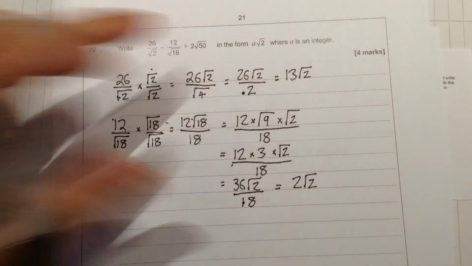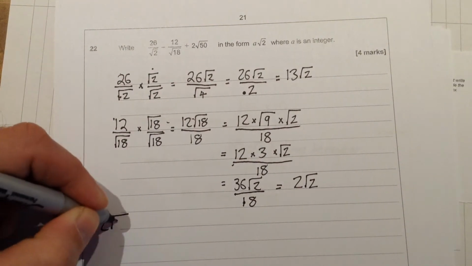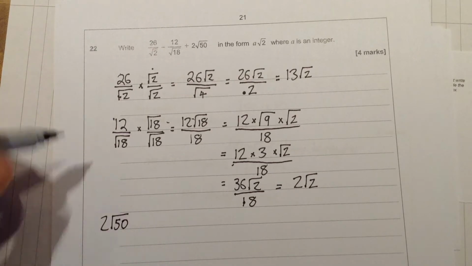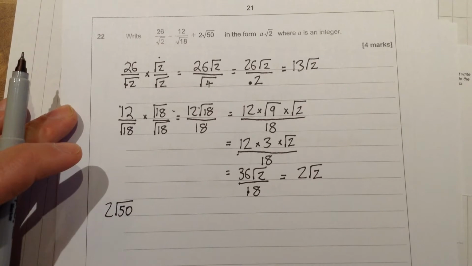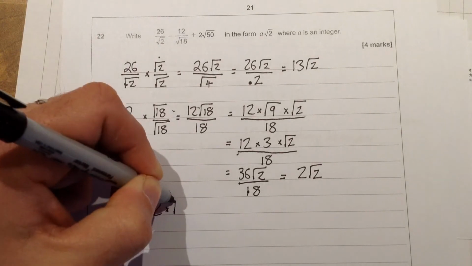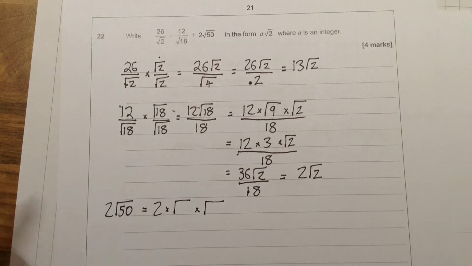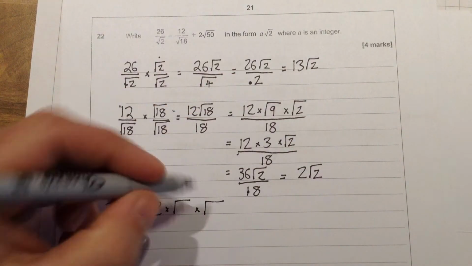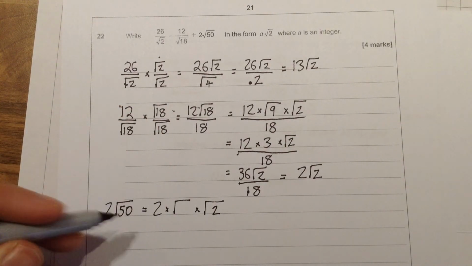The third and final part, so 2 root 50. I'm going to do some work with this one now. Now this one we don't need to rationalise, it's not a fraction. But what I do notice about this one is that root 50 can be split into 2 separate surds. Now we've already got the hint that it's going to have to be root 2, because that's what we're changing all of them into.